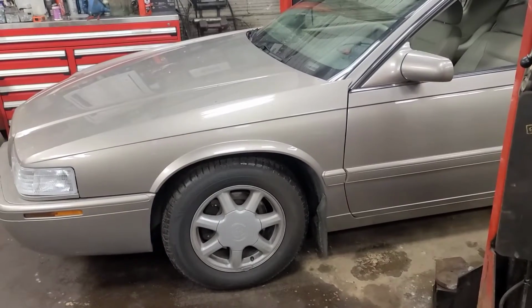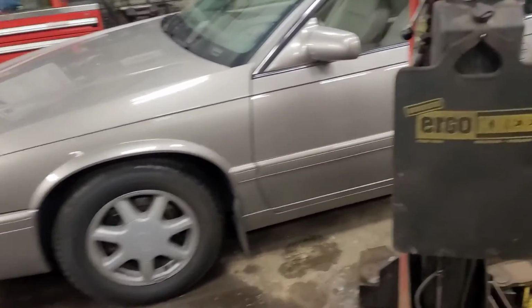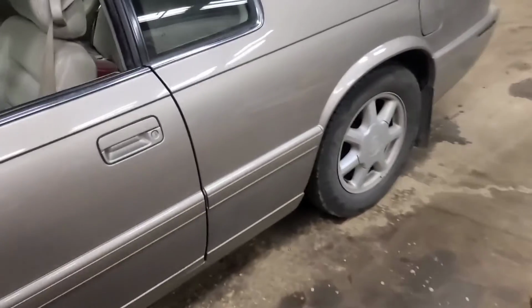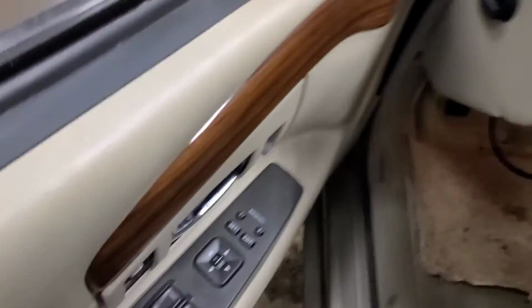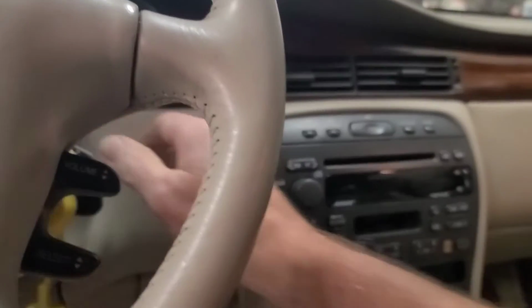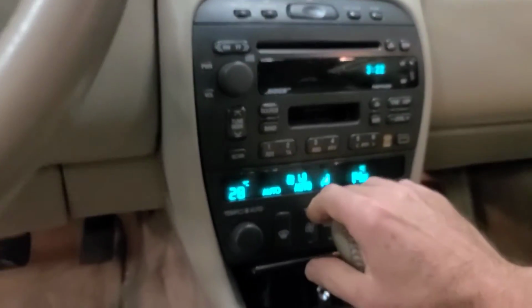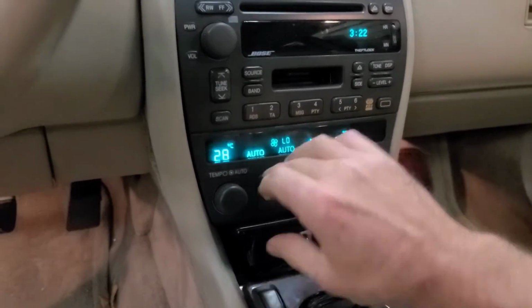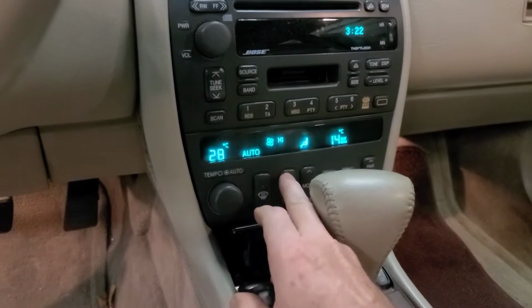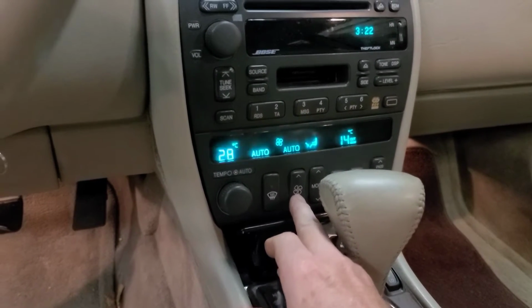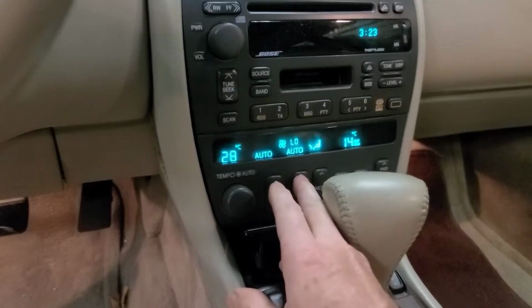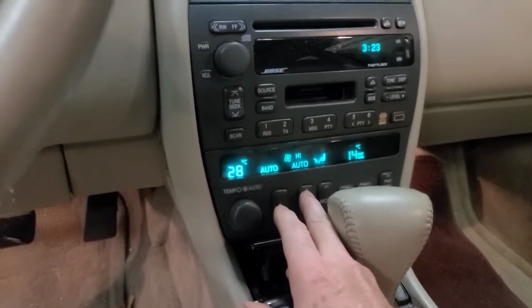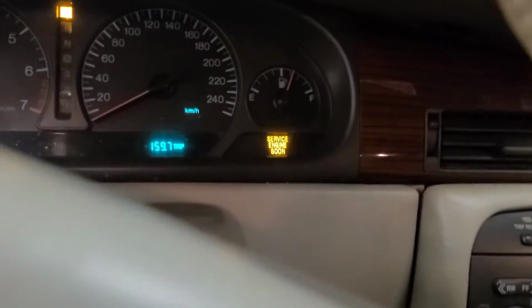Well, good day, viewers. Today we have a 99 Cadillac Eldorado. It's in pretty clean shape, but it's here for a couple of problems. One problem is the heater controls. There's no fan speed. Fan doesn't work on high, auto, low. And the other problem is the service engine soon message.